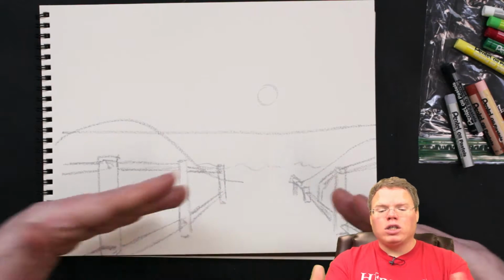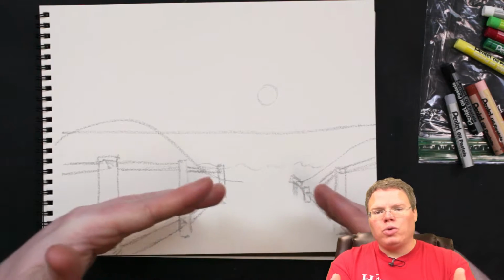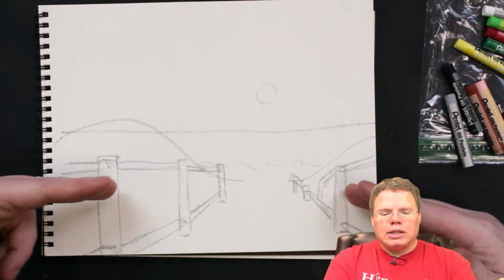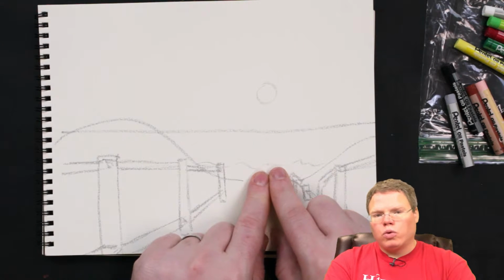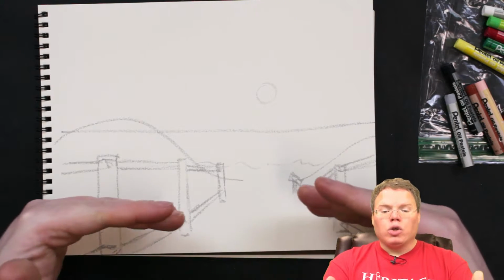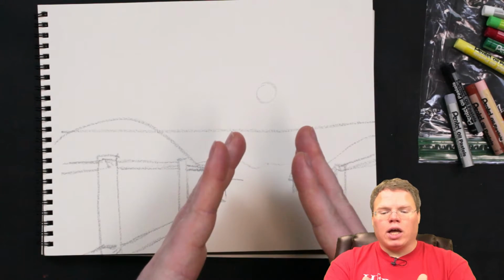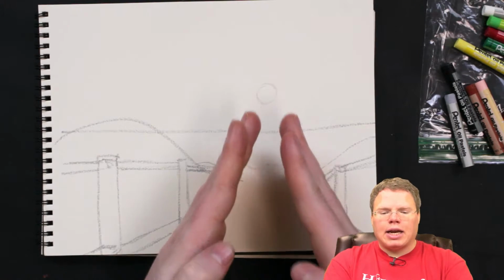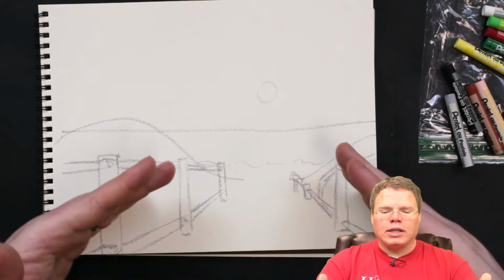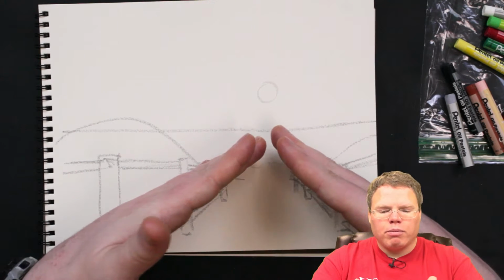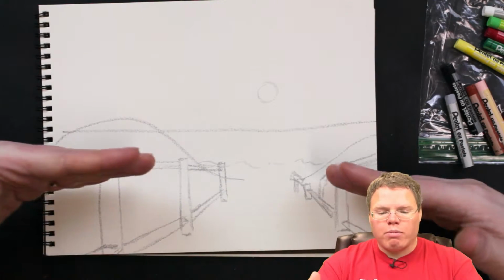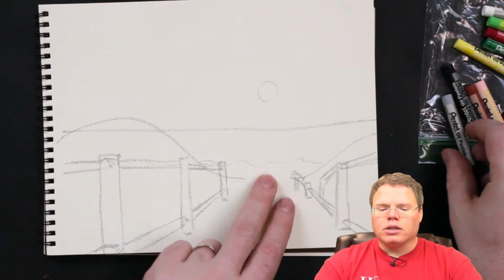Why did I break that rule? Because I want to lead your eyes to the beach, not to the horizon. So I wanted these lines to point towards the water, not towards the horizon, okay? If I wanted to direct your attention to the sun, then I would have brought those down like this and had those lines point towards the sun. If I wanted to bring your attention to the horizon, then I would have had those lines point towards the horizon. I wanted to lead your eyes to the water, so I pointed this to the water. That's a trick you can use.